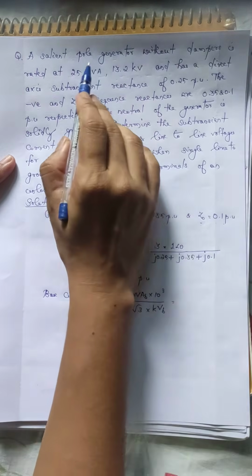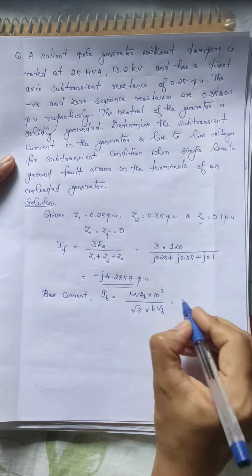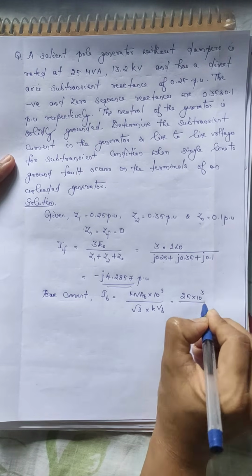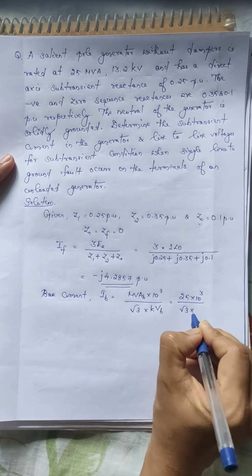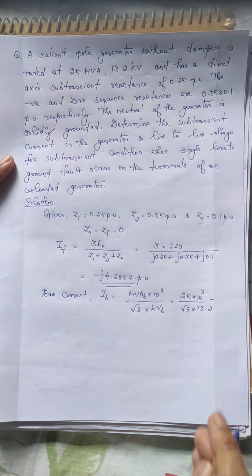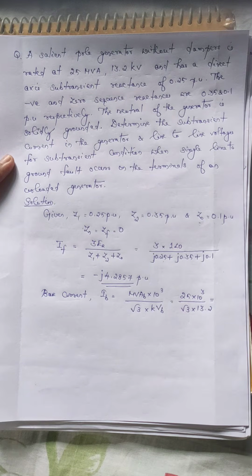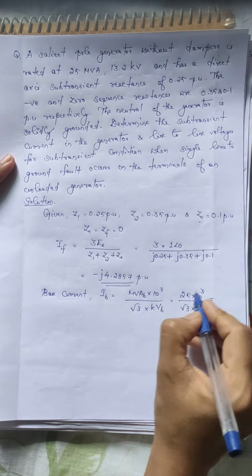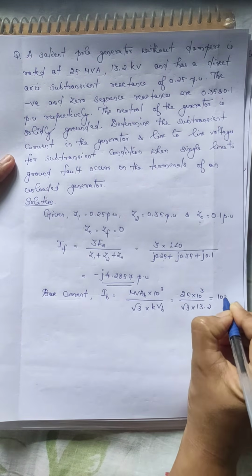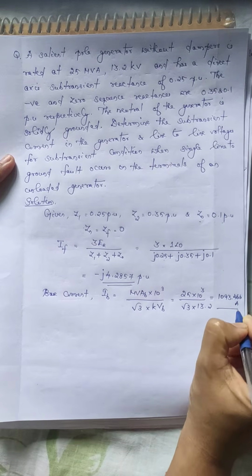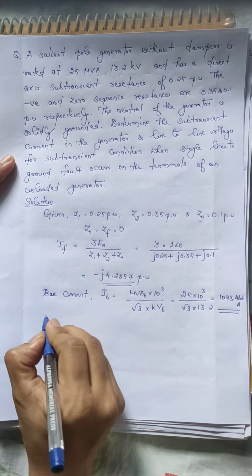Here MVA is 25 and kV is 13.2. So 25 into 10 raised to 3 divided by root 3 into 13.2, and we will get the base current as 1093.466 ampere. So we got the base current.